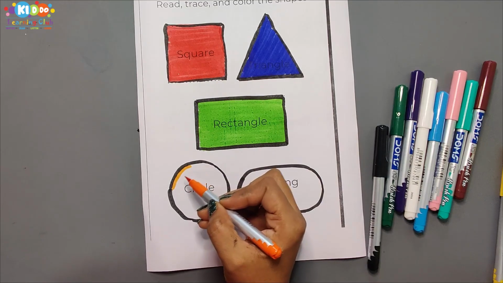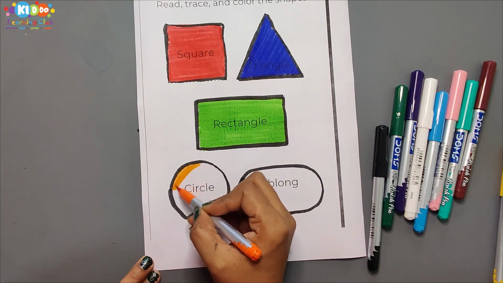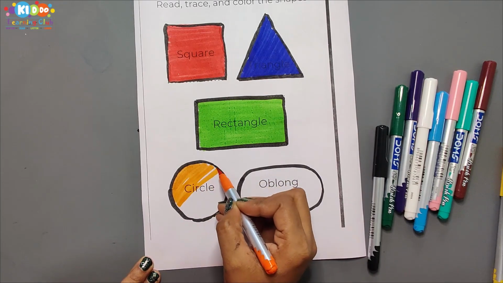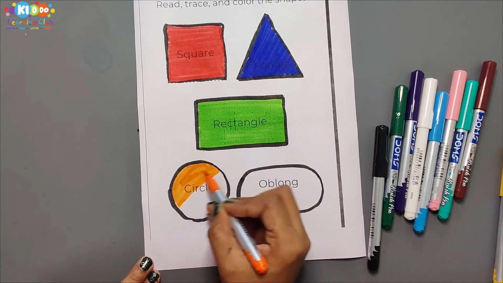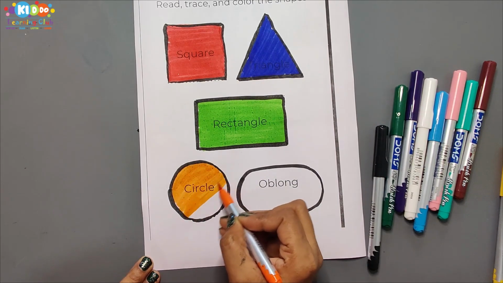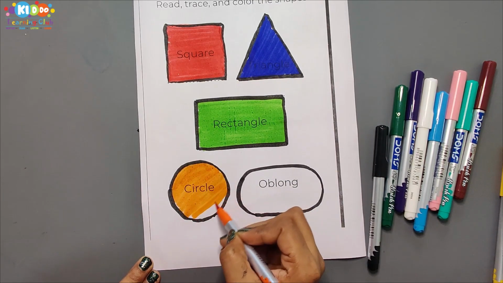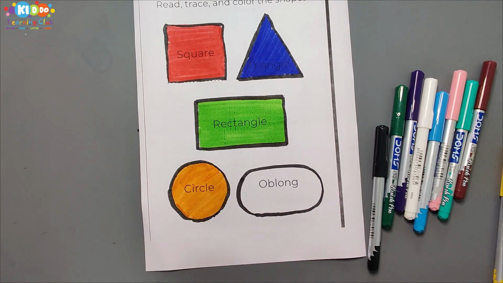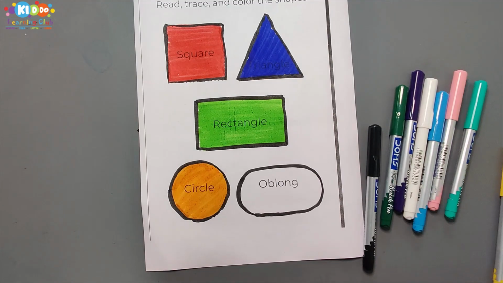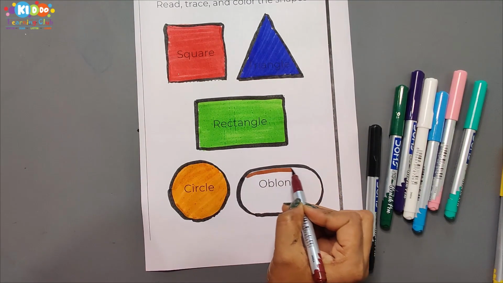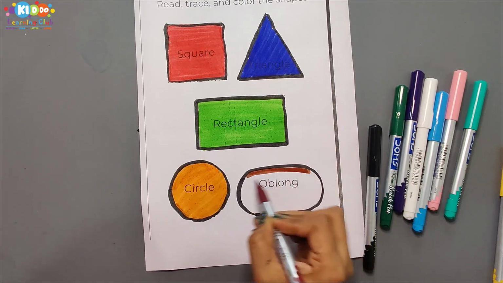Orange color. This is the oblong. Brown color.